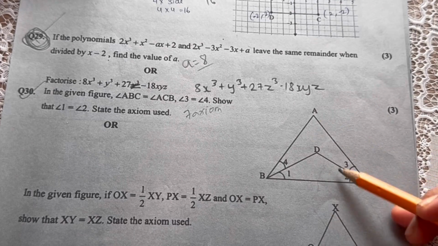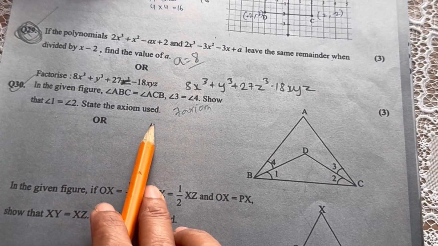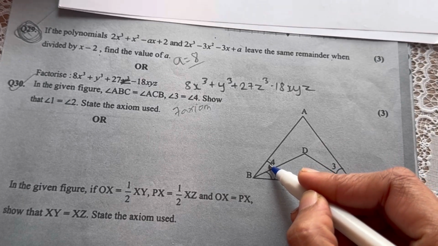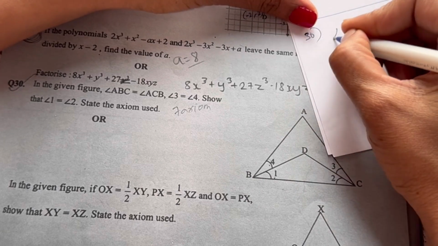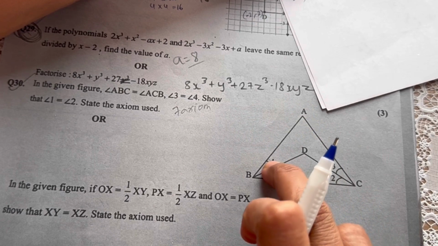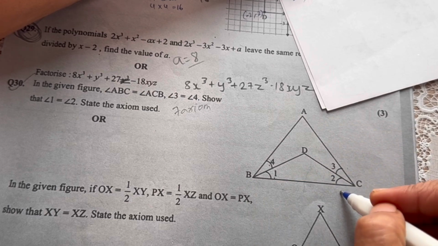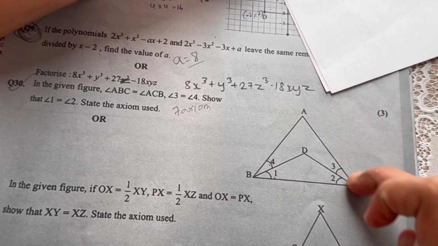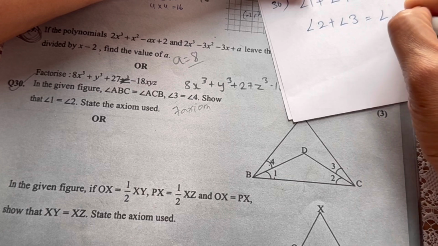Given the figure, angle ABC and angle ACB are equal and angle 3 and angle 4 are equal. We have to show angle 1 and angle 2 are equal by the axiom. So here we can see that the sum of angle 1 and angle 4 is angle ABC. The sum of these two angles is this, which is ABC. And angle 2 plus angle 3 is angle ACB.